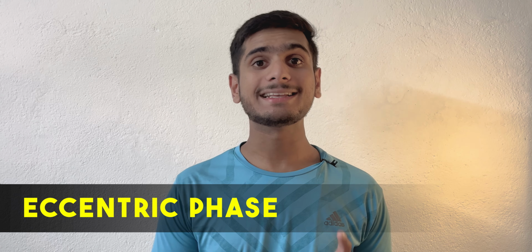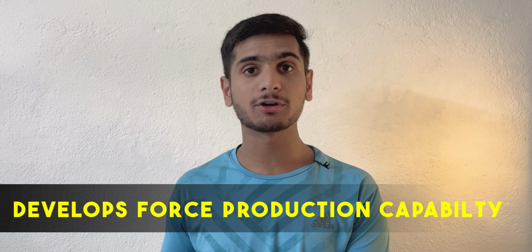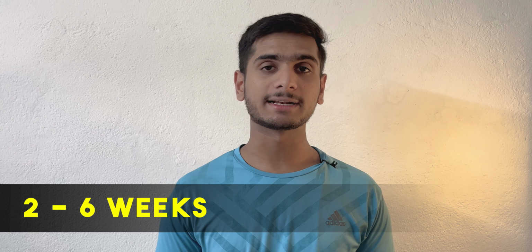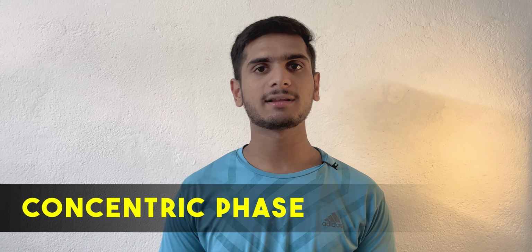The second phase to progress is the eccentric phase. The eccentric phase is the most crucial phase because it improves force production capability of the muscle, because this phase has got the highest force production capability of any other phase. This phase generally lasts for 2 to 6 weeks. It can last longer or shorter, again depending upon athlete to athlete and injury to injury. The final phase is basically the concentric phase.